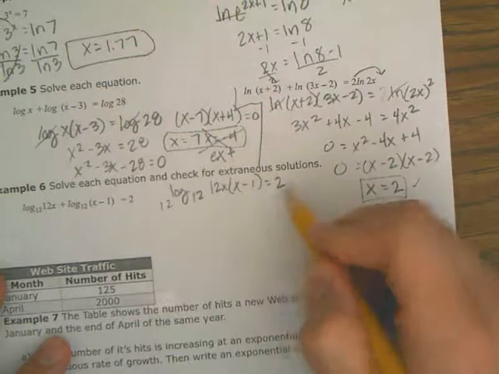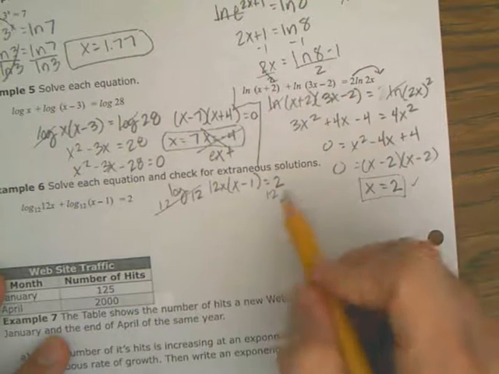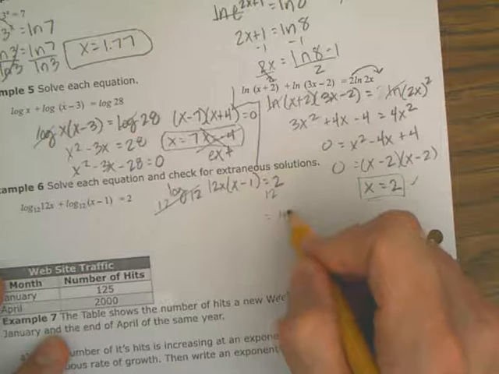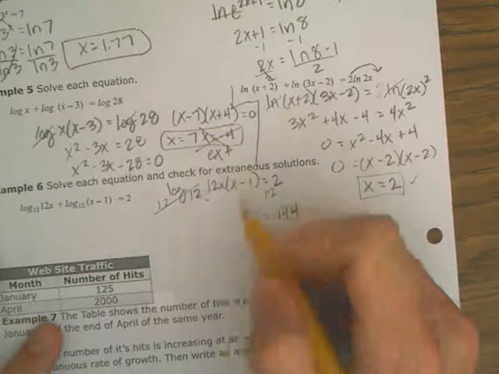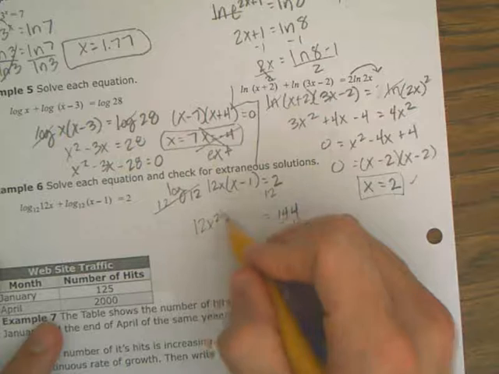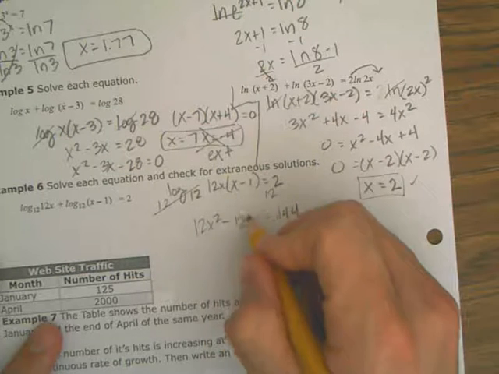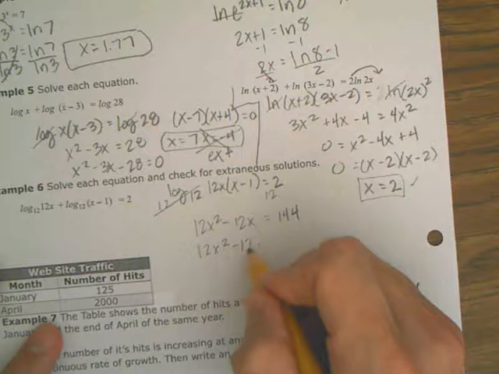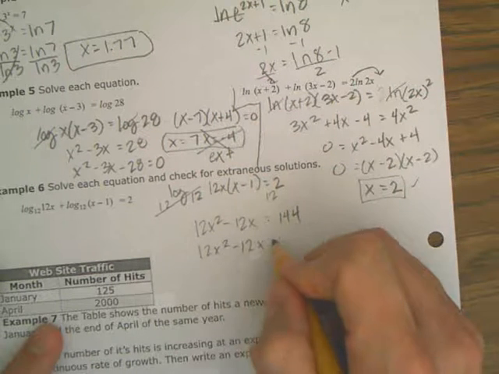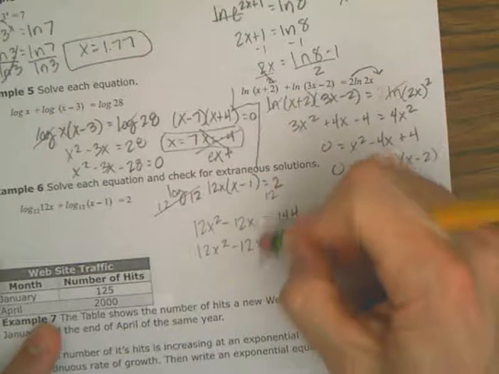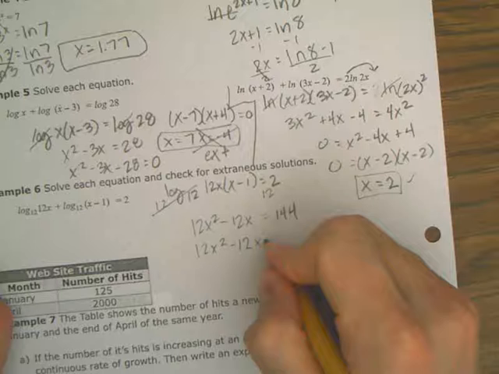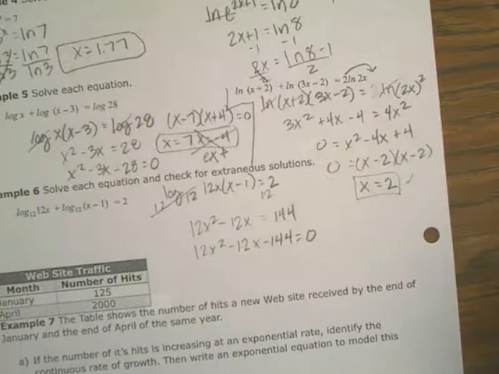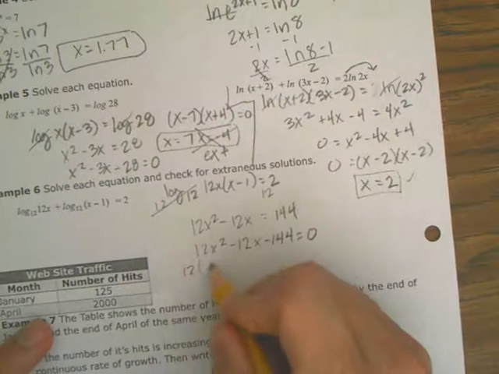And 12 times x is 12x squared. 12 times negative 1 is negative 12x. Move your 144 over. 12x squared minus 12x equals minus 144. I just told you to move that over. Equals 0. Beautiful. Factor out a 12 to make this really easy. X squared minus x minus 12 equals 0. That thing doesn't matter anymore. Gives us x minus 4, x plus 3.